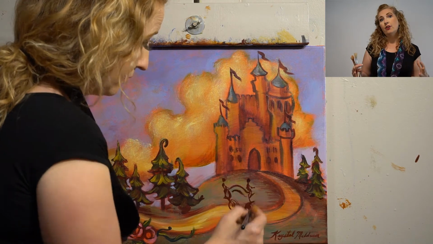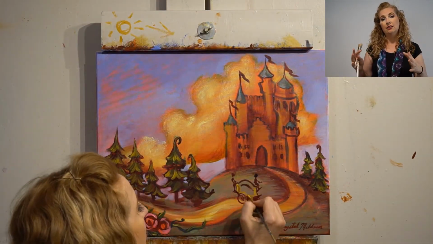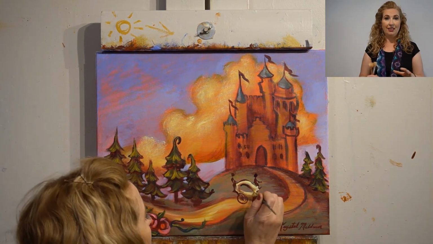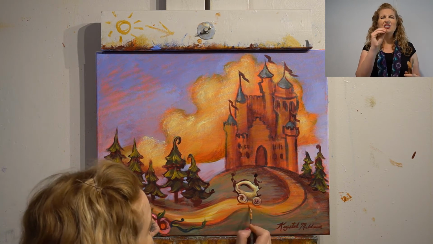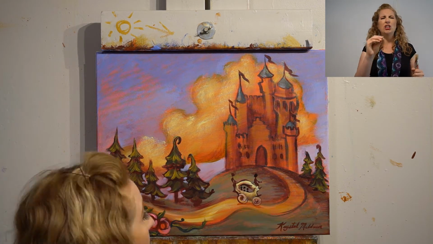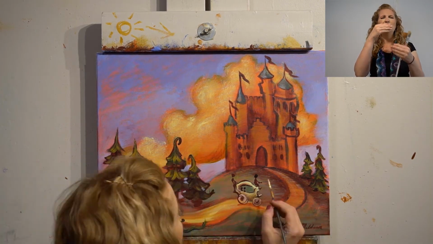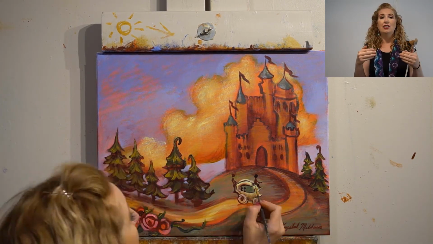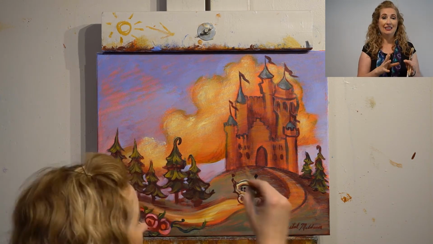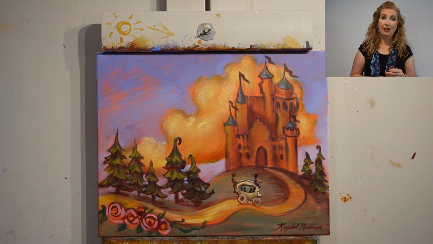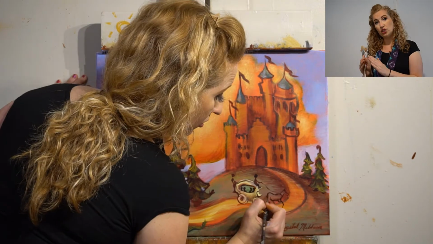And when you get color involved, your values can go wonky. So you might want to squint to make sure that your sky and your clouds are holding together as one shape. You don't want to have a sky and clouds as 2 separate shapes and then the castle. The sky and the clouds both have to be in the realm of light. This is a high key painting, which means it's got a lot of light in it and fewer darks.